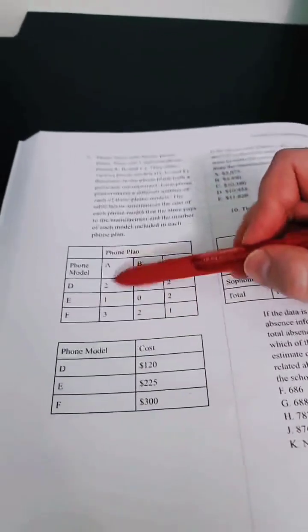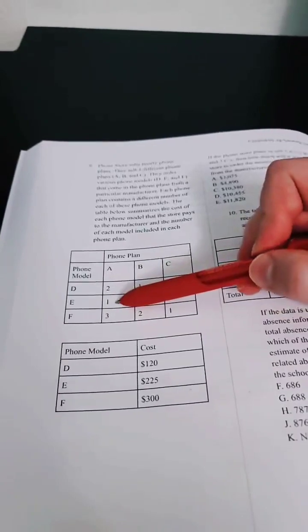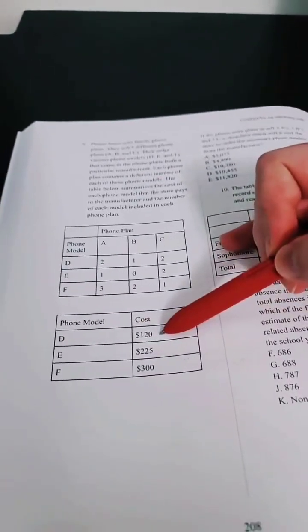So phone plan A has 2 of the D phones, 1 of the E phones, and 3 of the F phones. And this is how much each of those phone types costs.